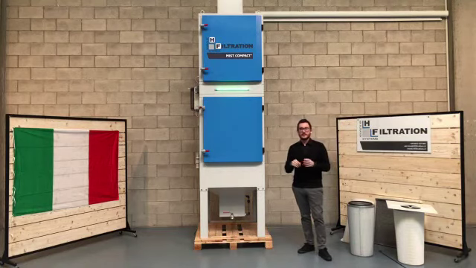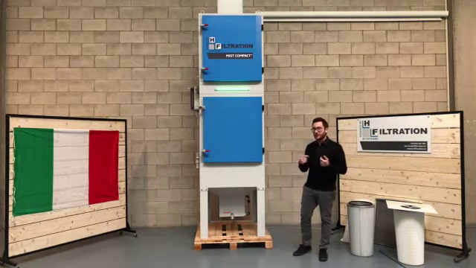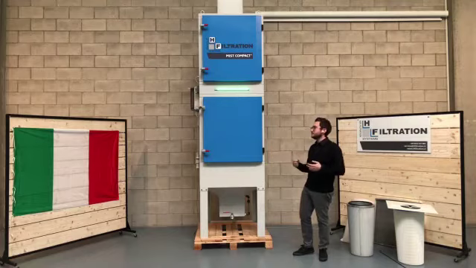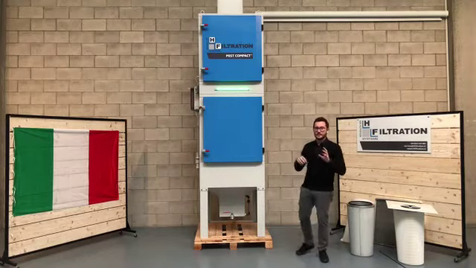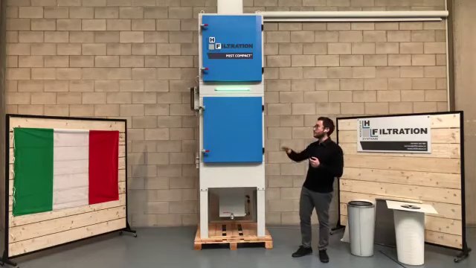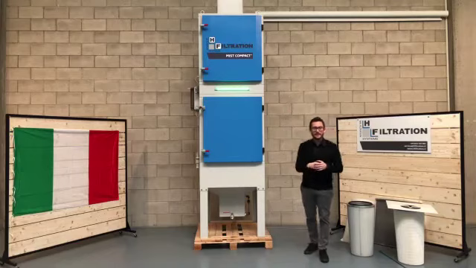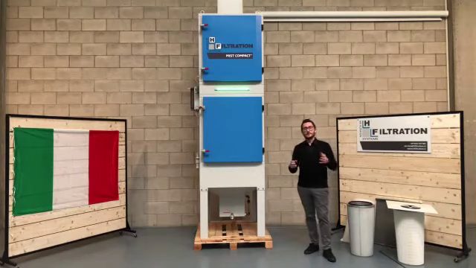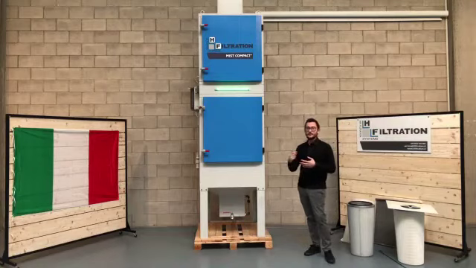You can have some build-ups on the impeller, but honestly, it's not so common. When you hear some strange vibrations or noises, it can be a problem on the upper part of the filter, the motor, the ventilator, but it's not so common that you have an unbalanced impeller.